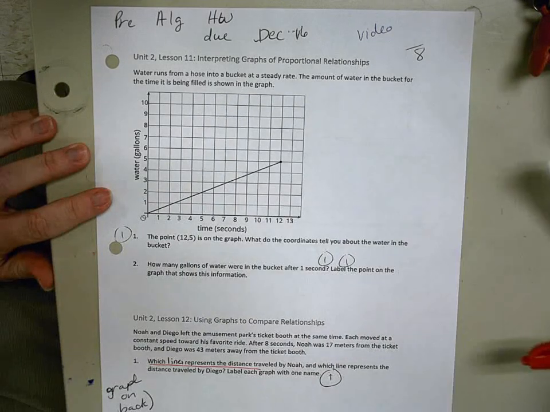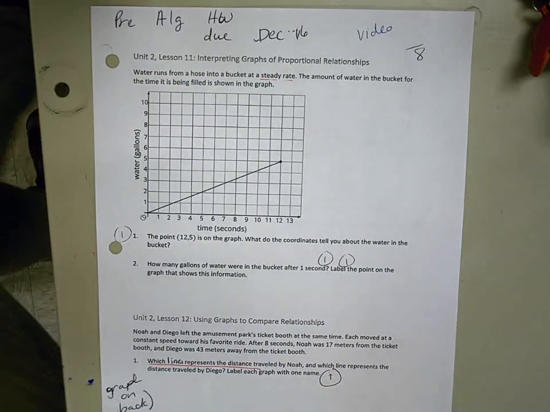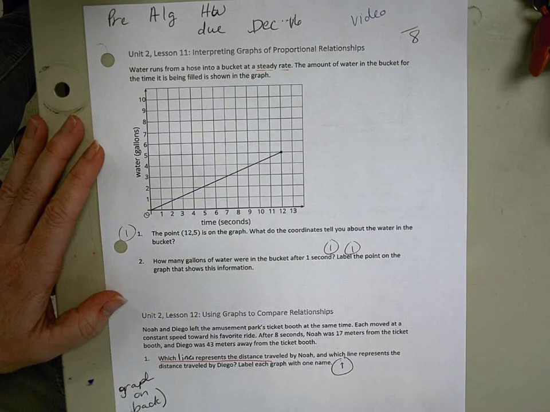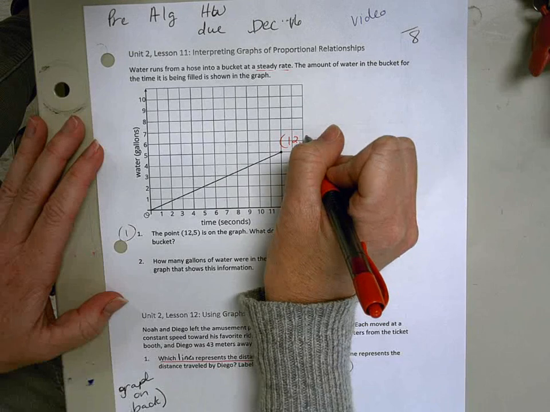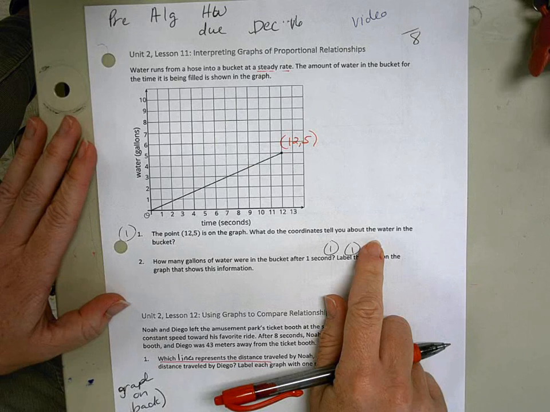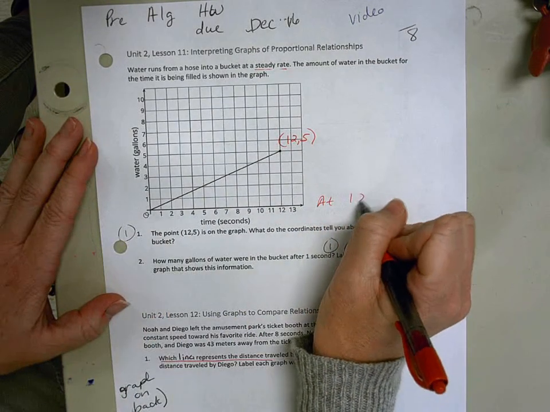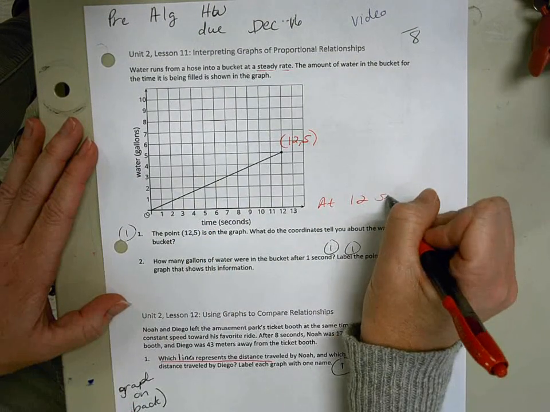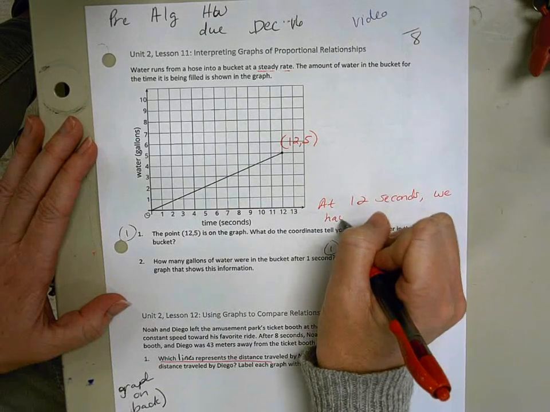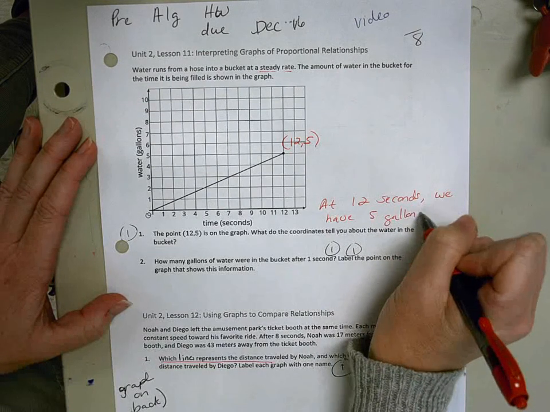Water runs from a hose into a bucket at a steady rate. The amount of water in the bucket for the time it's been filled is shown in this graph. The point (12, 5) is on the graph. What do the coordinates tell you about the water in the bucket? So we're going to use our coordinates and our labels. So it means at 12 seconds, we have 5 gallons of water.